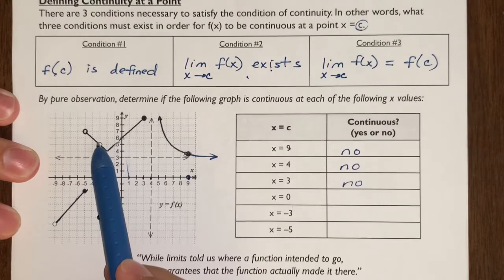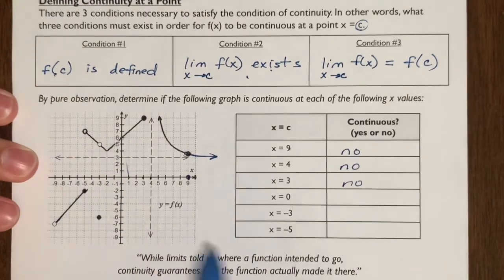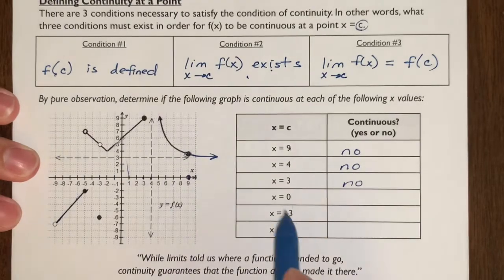Or even if I have to lift my pen over the hole to continue the function, that's how you know if something is not continuous. All right. So let's look at x equals 0.